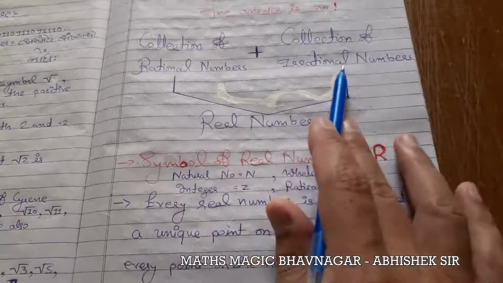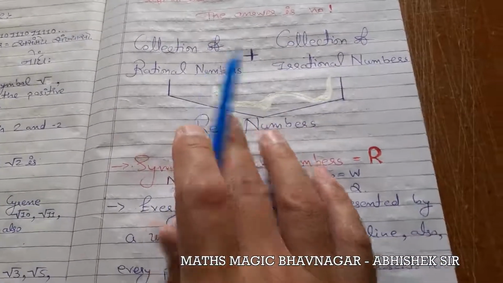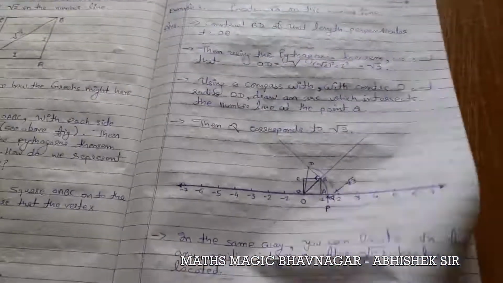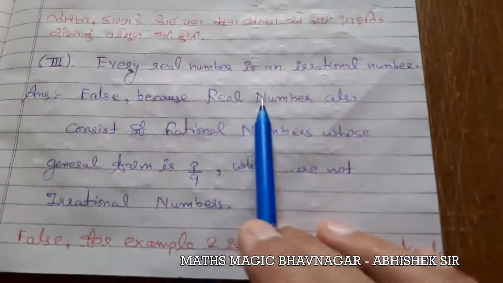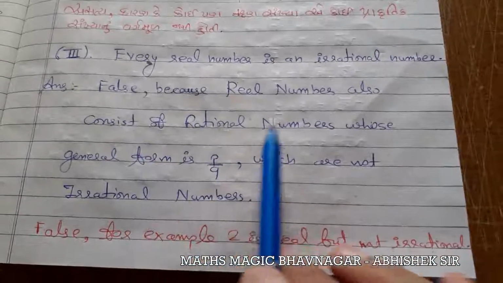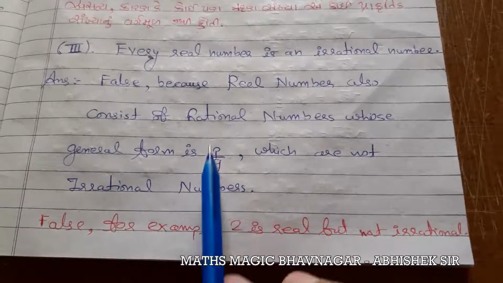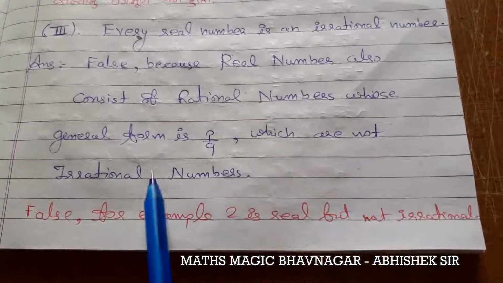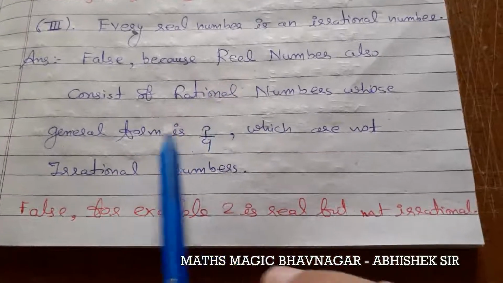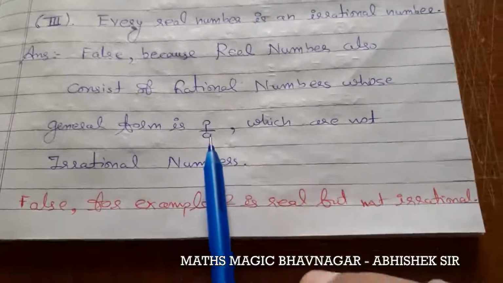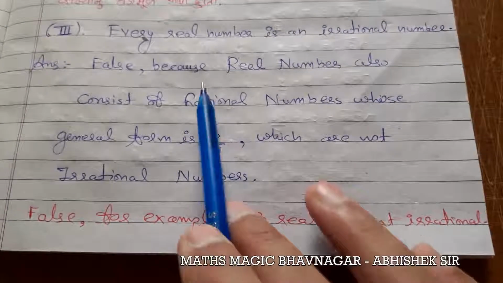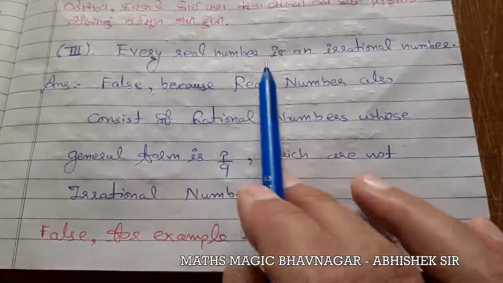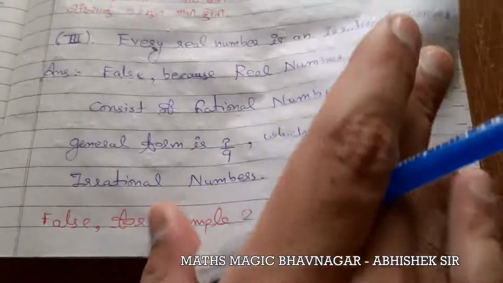So it is not only irrational numbers, there are rational numbers also in the real numbers. So statement 3 is false because real numbers also consist of rational numbers, whose general form is p by q, which are not irrational numbers. Thus the statement that every real number is an irrational number is false.